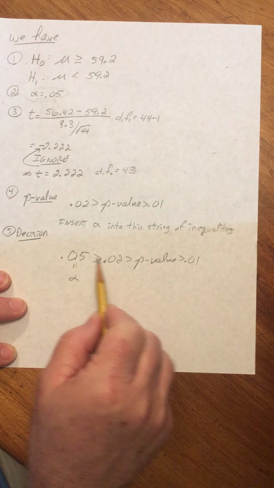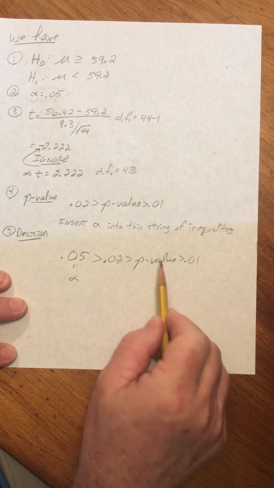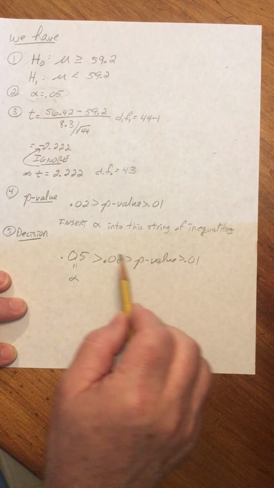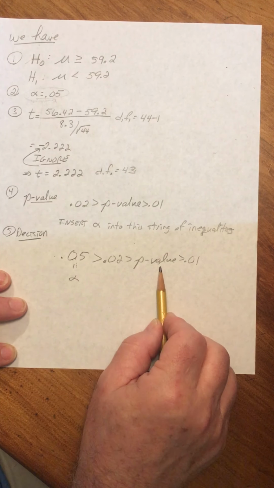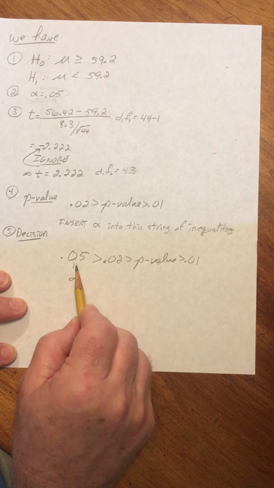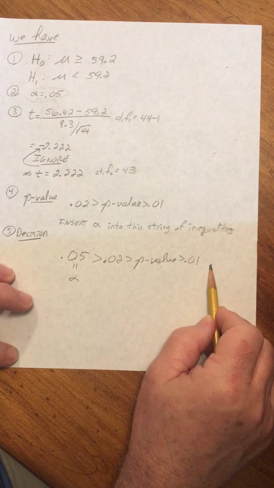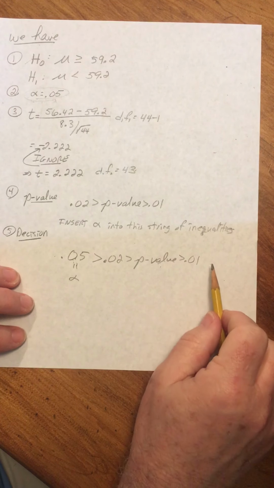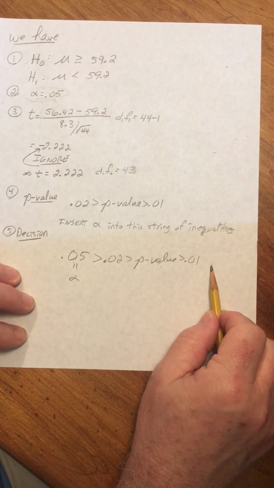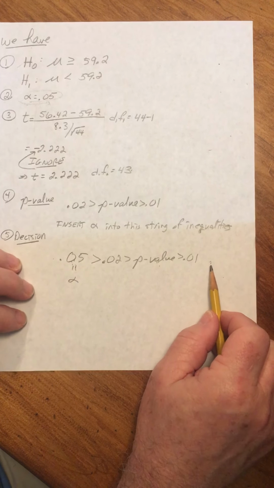So, is alpha bigger than the p-value? Yes. Is the p-value smaller than alpha? Yes, mama bear is smaller than big old grandpa bear. If it's over here, I think the student used, if it's smaller than baby bear, I think the student used embryo bear. So if you want to use that, that's wonderful.